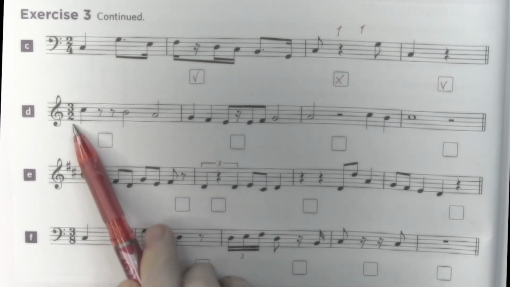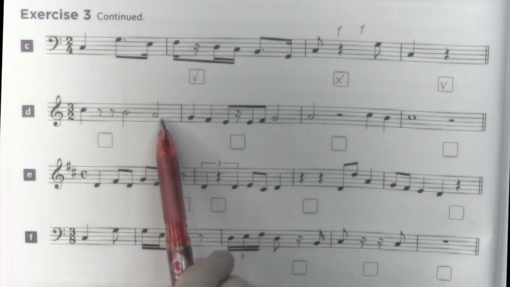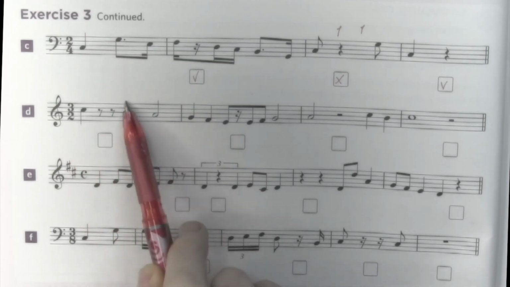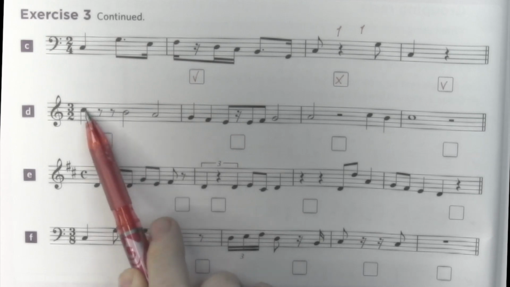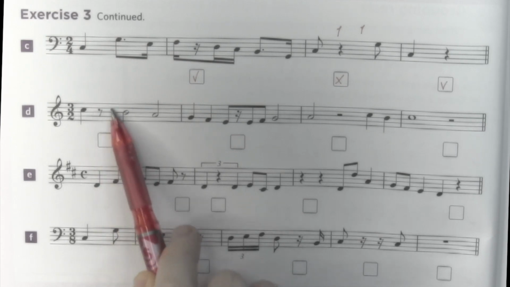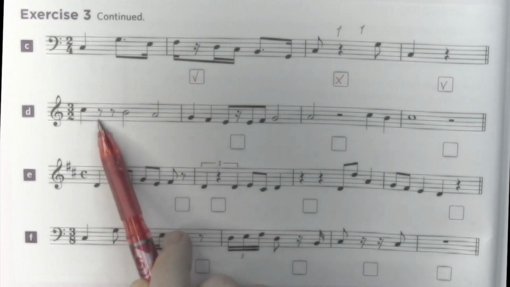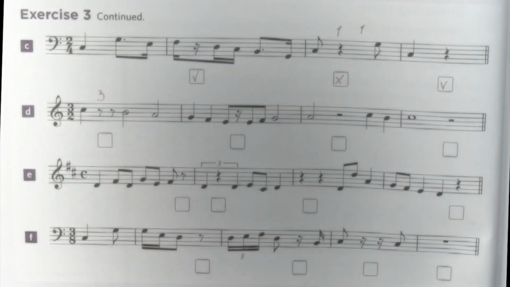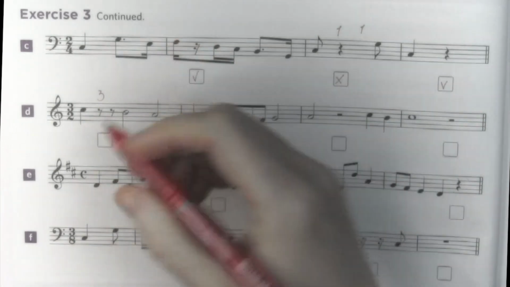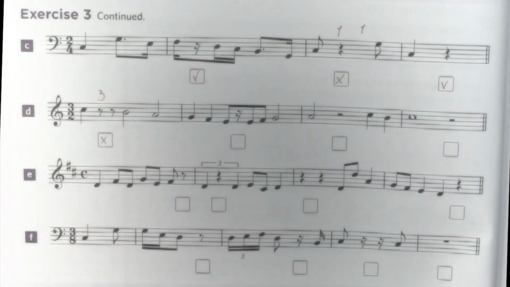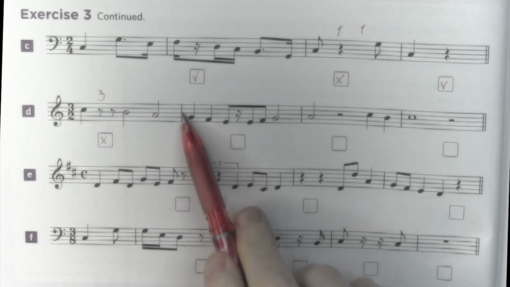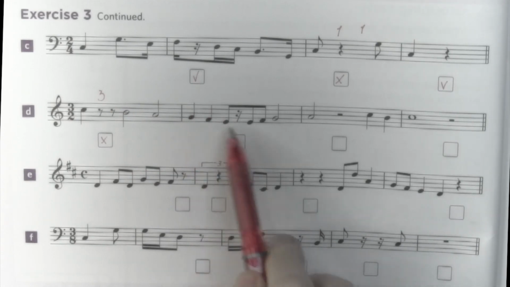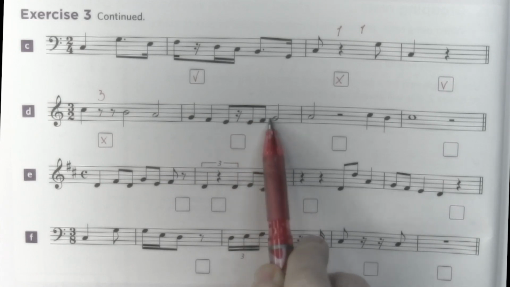In the next example, we are in 3/2, which means 3 minims. Now we have 1 minim here, 1 minim here. And why do we complicate things by showing this crotchet as 2 quavers? No reason. We should have 1 crotchet. So this is incorrect. Here we have 1 minim. Here we have 1 minim, okay.